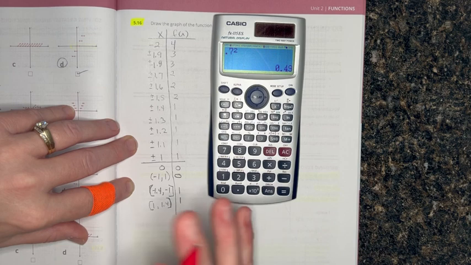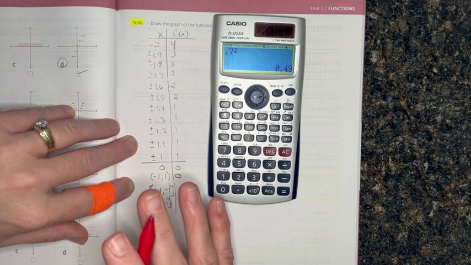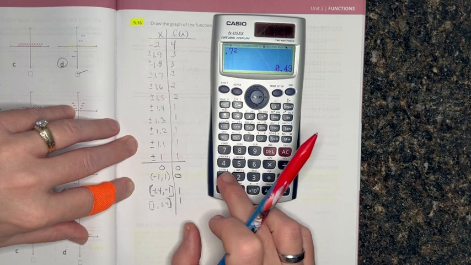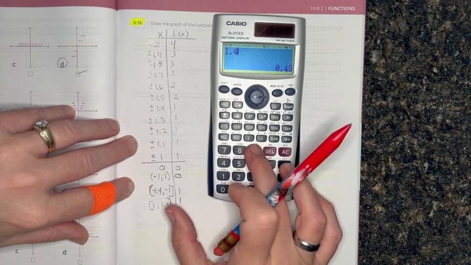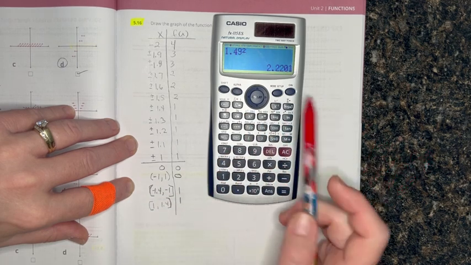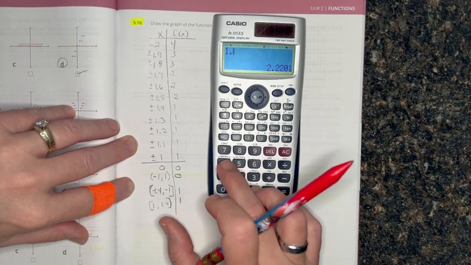But we have to think about the transition, like 1.49 is already a 2, 1.45.